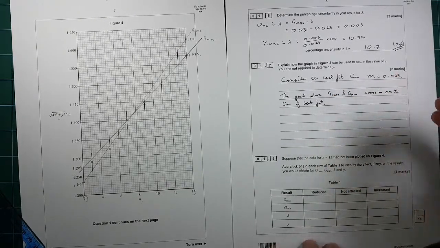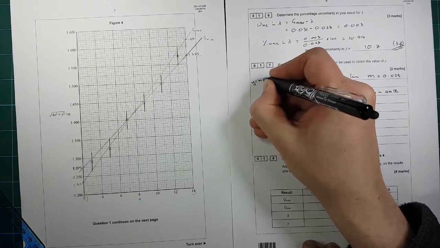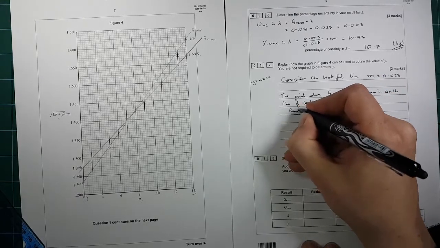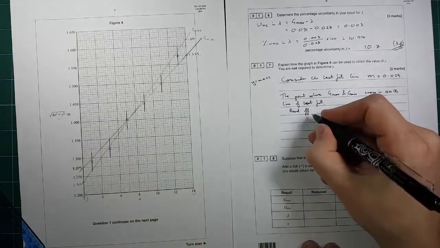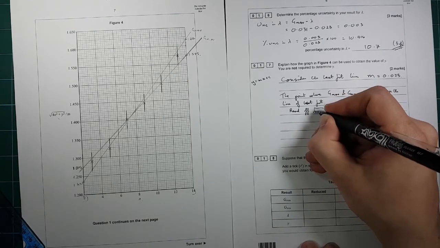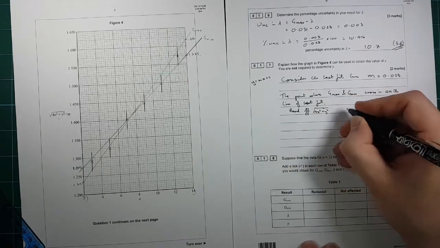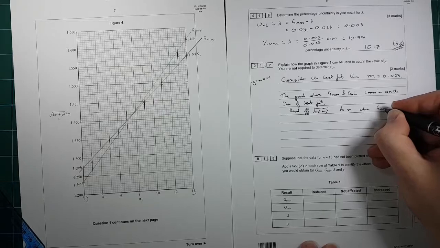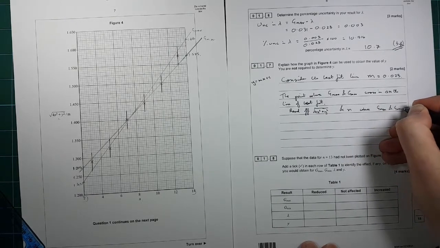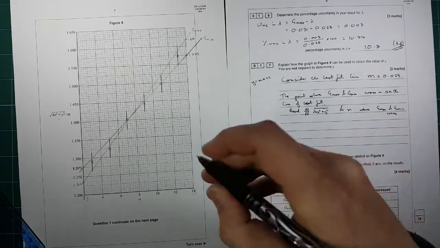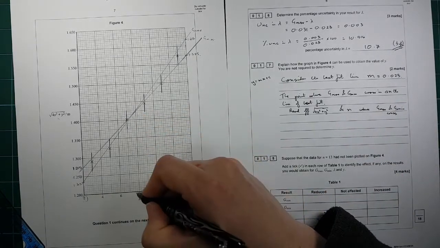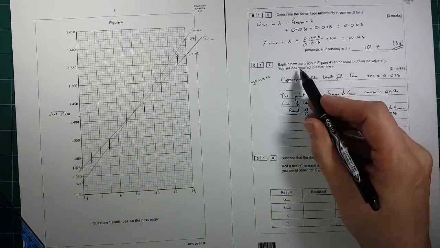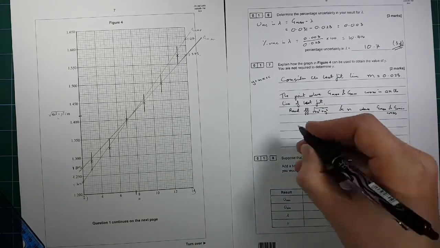Okay, so now we've got y is equal to mx plus c. So we can read off the square root of 4x squared plus y squared and n, where G max and G min cross. So we're reading off that value there and that value there-ish. You don't need to do it, so I'm not going to actually read off the correct values.